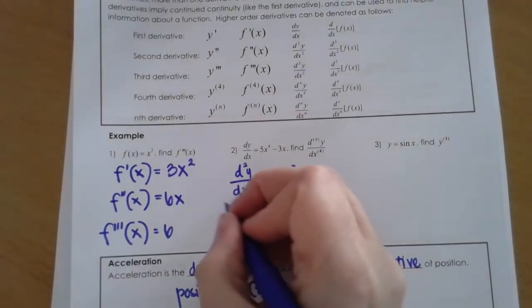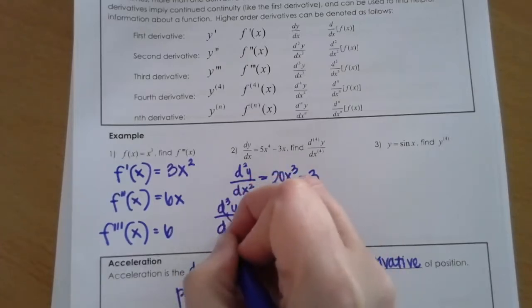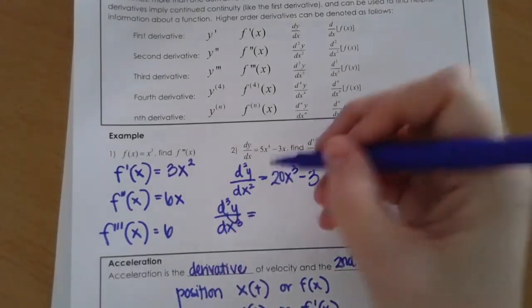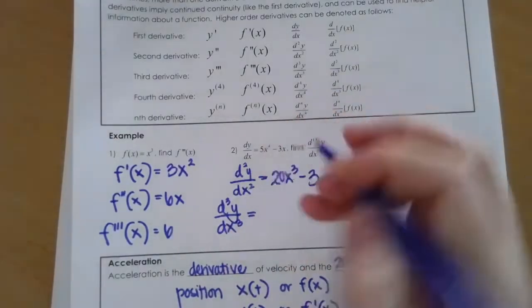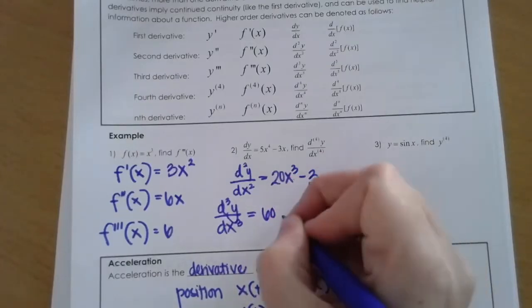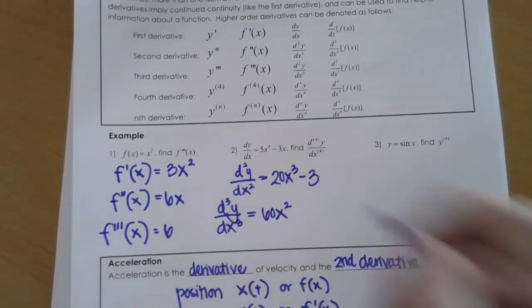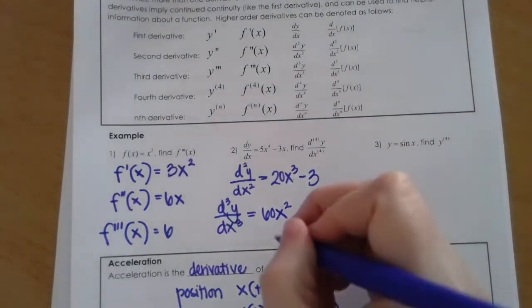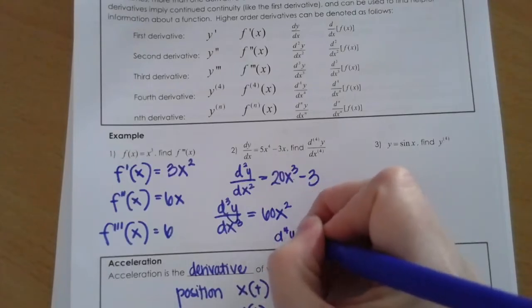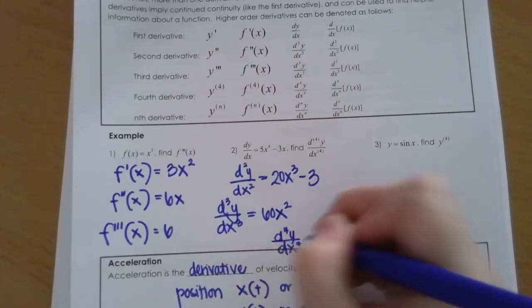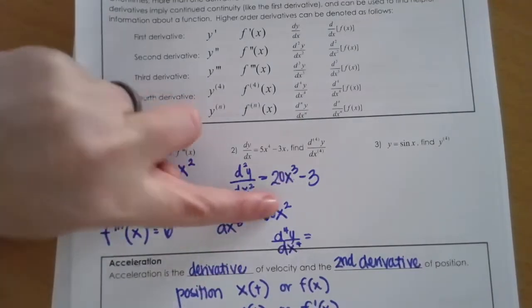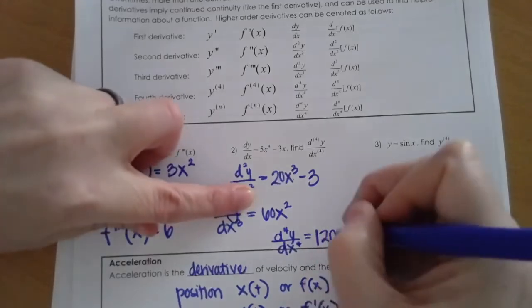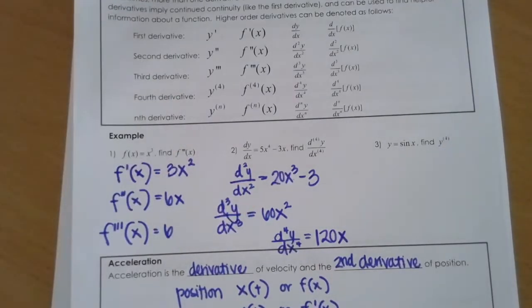So now those 2's turn into 3's, because we're on the third derivative. The derivative of 20x to the third, bring the 3, multiply, so we get 60, drop the power, and we are at squared. Derivative of a constant is 0, so it's gone. And now the fourth derivative. So now these 3's turn to 4's. We are on the fourth derivative. Derivative of 60x squared. Bring the 2 in front to multiply. We get 120. Drop the power by 1 and we get x. So there is a fourth derivative.